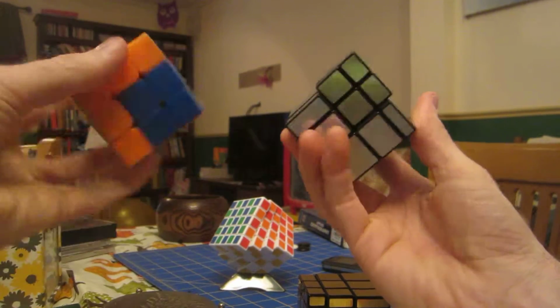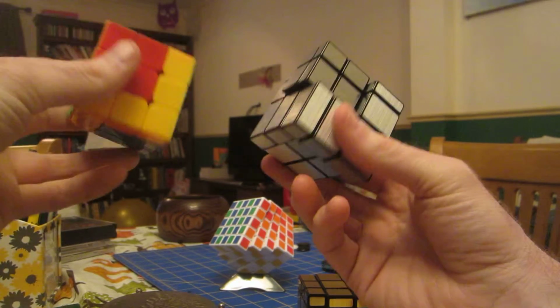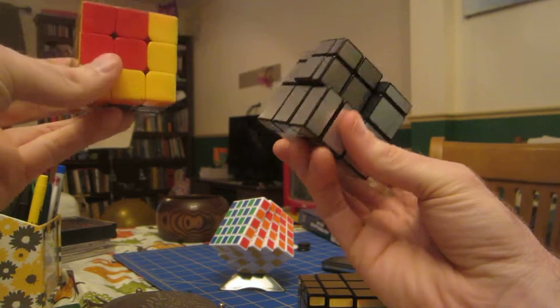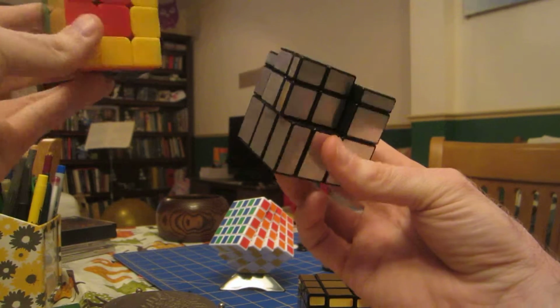Here's the Meson on a normal 3x3. And quarks, they're all around us.